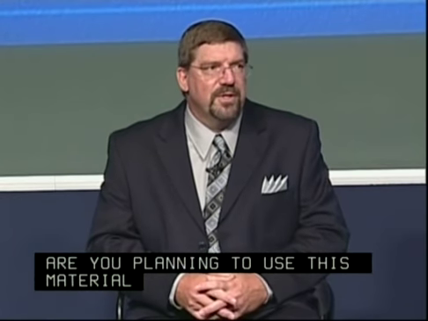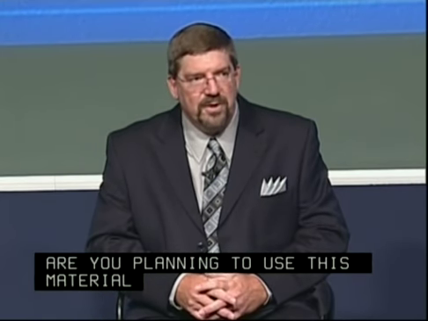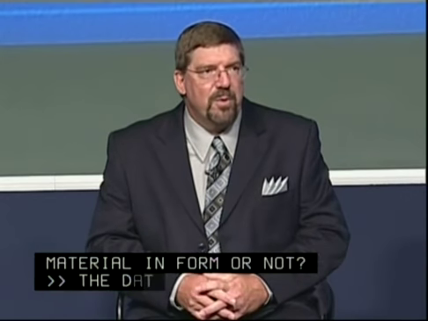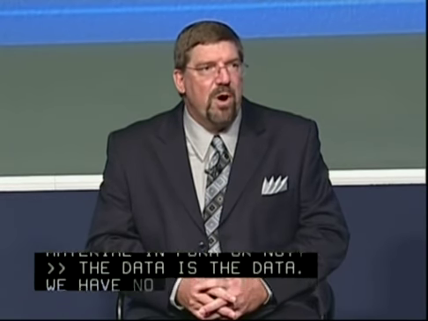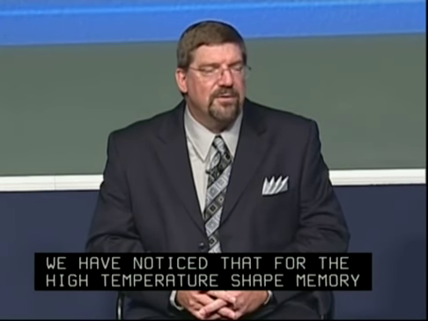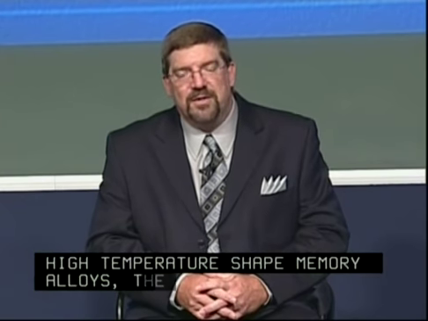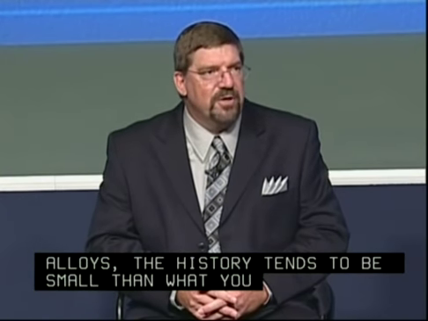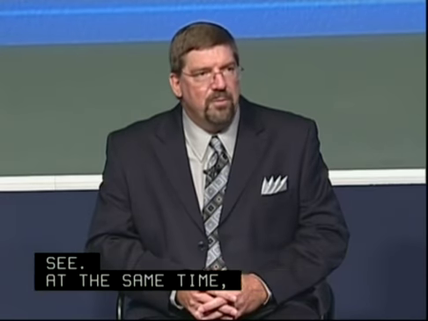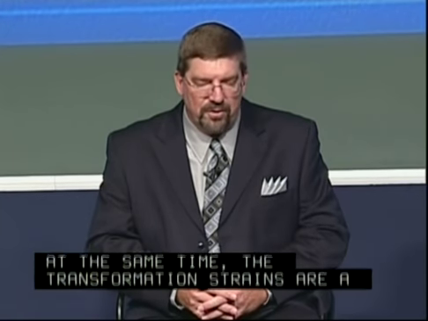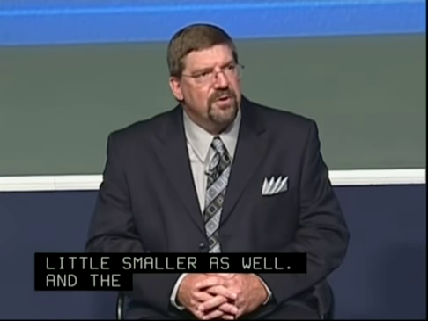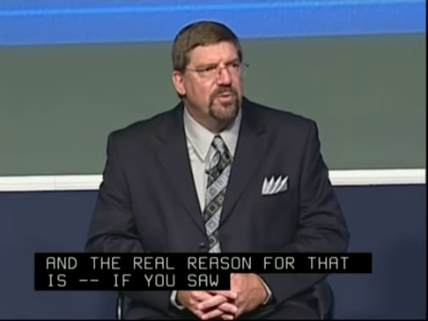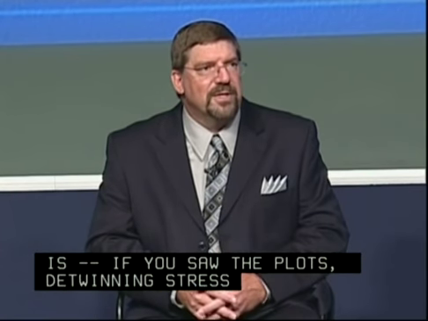In terms of what you see, the data is the data. We've noticed that for the high temperature shape memory alloys, the hysteresis tends to be smaller than what you generally see in binary nickel titanium alloys. At the same time, the transformation strains are a little bit smaller as well. The real reason for that, if you saw some of the plots, is that the detwinning stress is very difficult. It's very difficult to detwin these materials compared to nickel titanium.